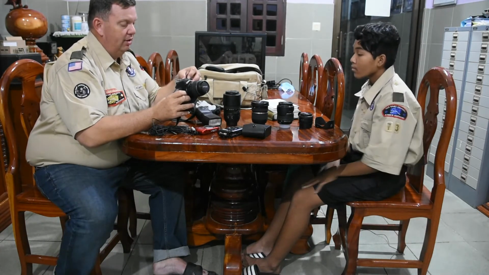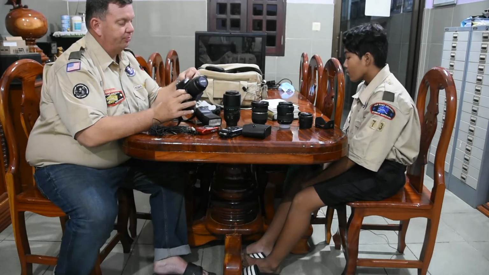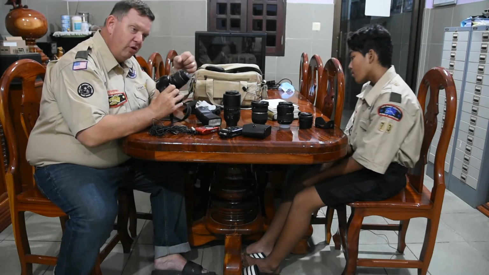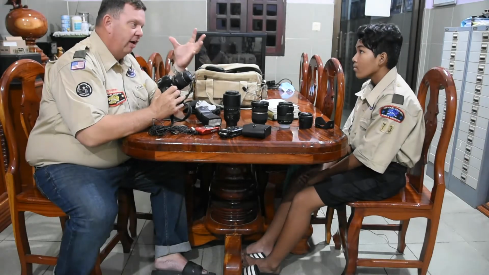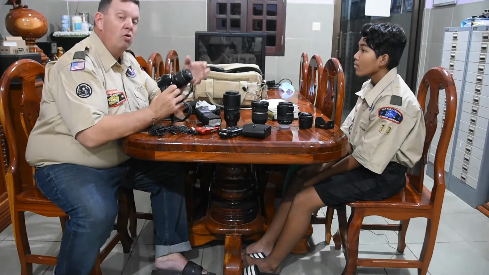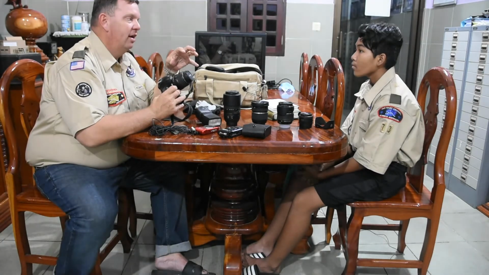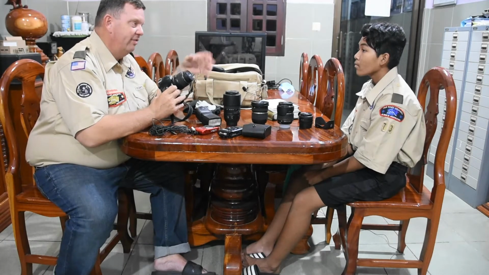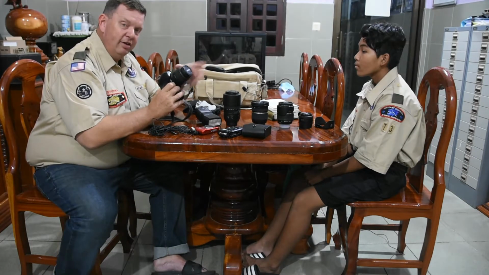So aperture is the A on here, and aperture adjusts your f-stops for letting in more light or less light. The darker it gets outside, the more light you need to let in. The lighter it is outside, the tighter you need to make it.